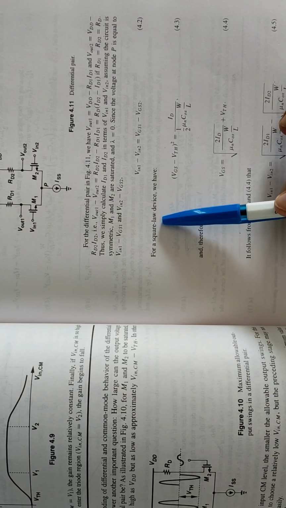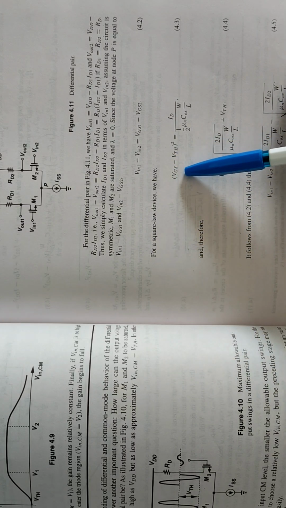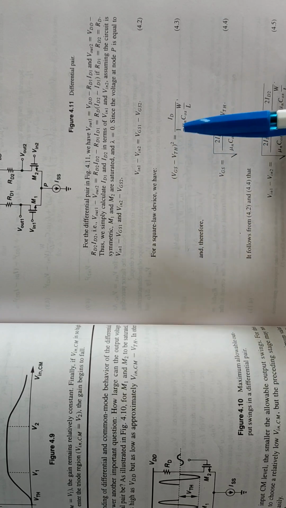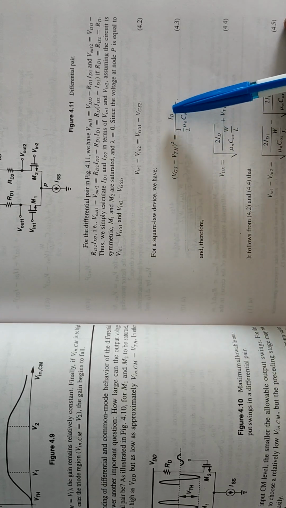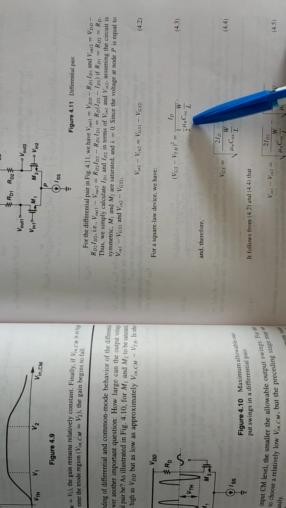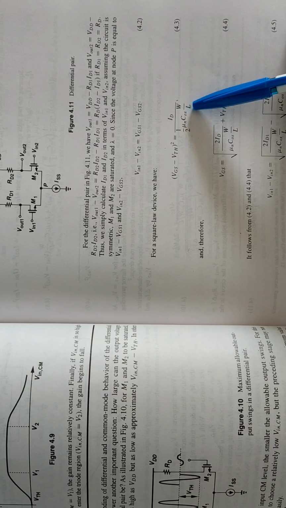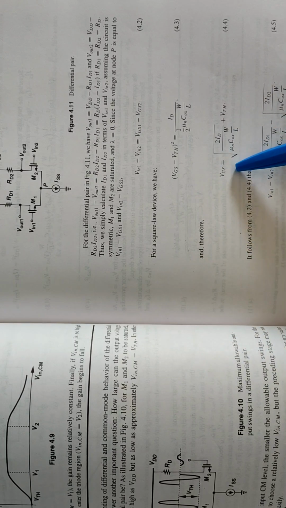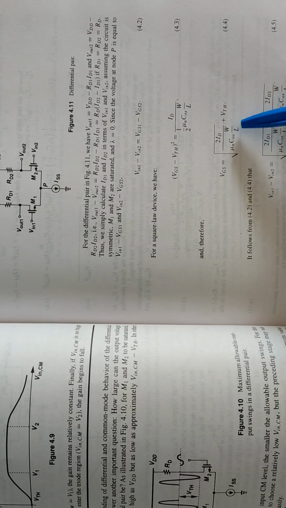For a square law device, we have (VGS minus VTH) whole square equal to ID divided by (1/2 μn Cox W/L), and therefore VGS is equal to the square root of 2ID by μn Cox W/L plus VTH.